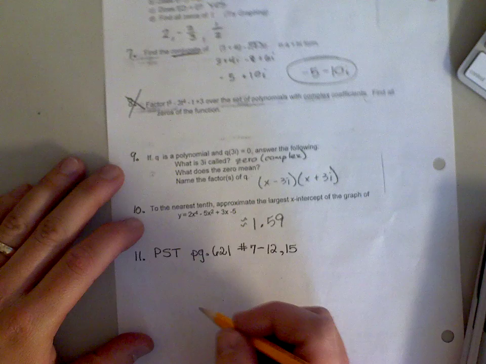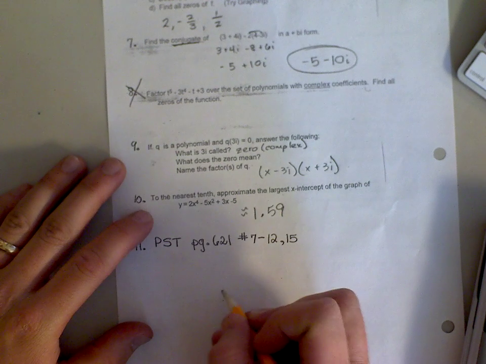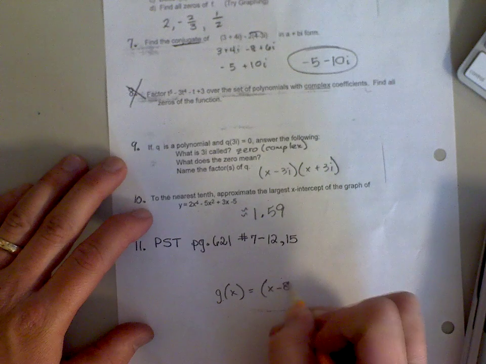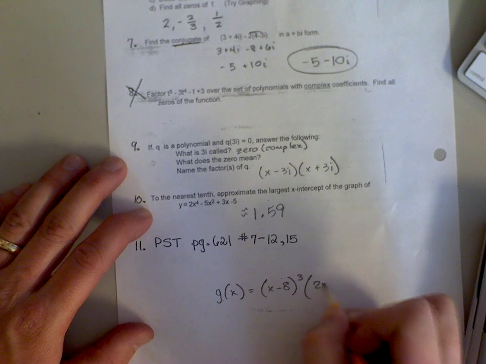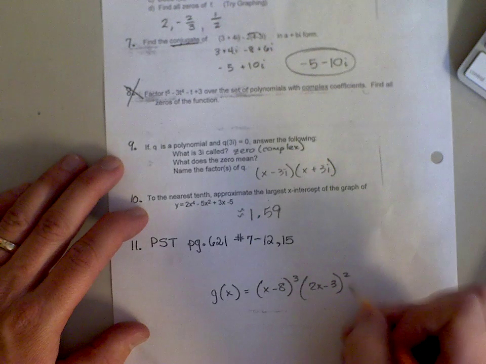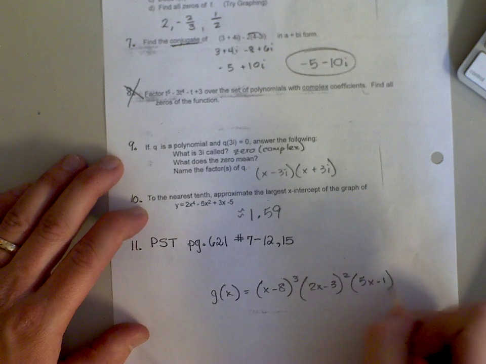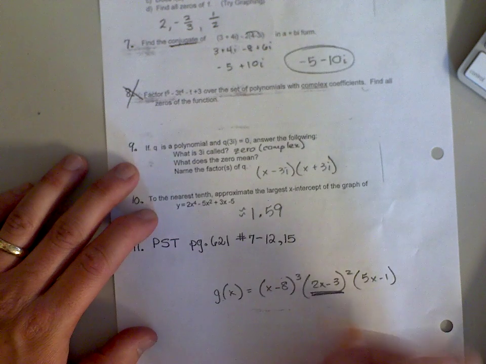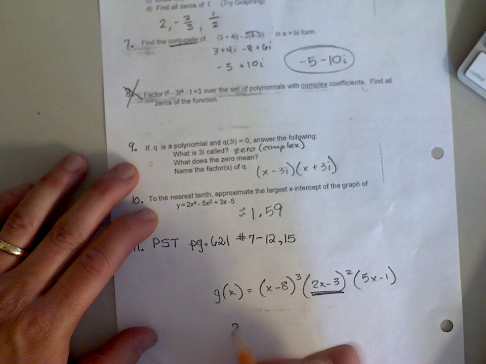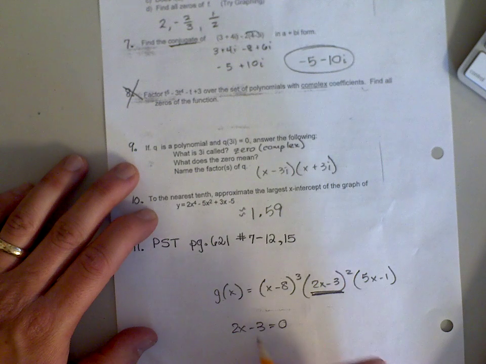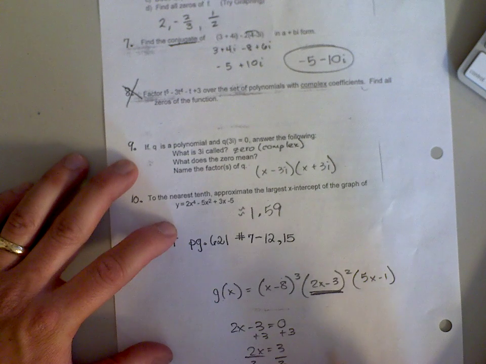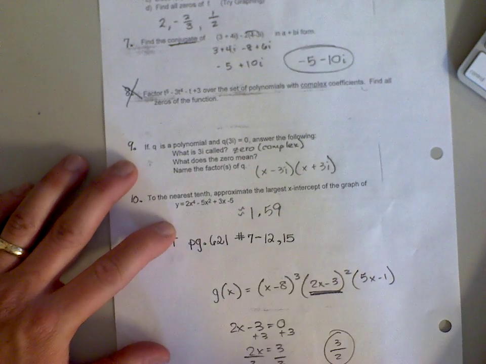Okay? For the progress self-test, we talked about this a little bit earlier. Really the biggest part of the progress self-test that I wanted you to do and know is if I have this formula, g of x equals x minus 8 cubed times 2x minus 3 squared times 5x minus 1, it asks you what 0 has a multiplicity of 2? Well, that'd be this 0. So what 0 is that? Well, 2x minus 3 equals 0. Add 3. 2x equals 3. Divide by 2. So the 0 that has a multiplicity of 2 is 3/2. That would be the answer to that.